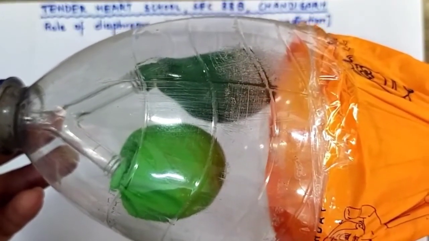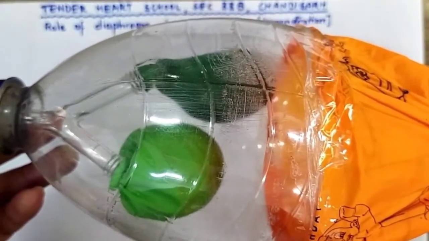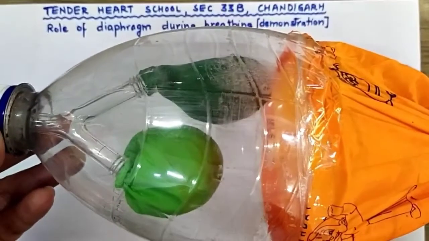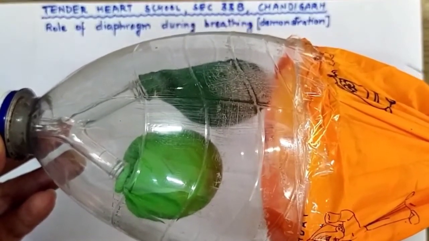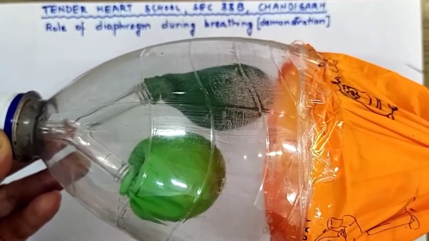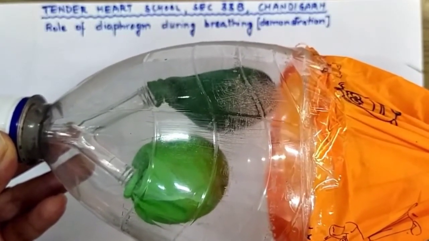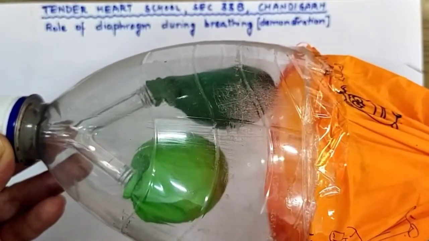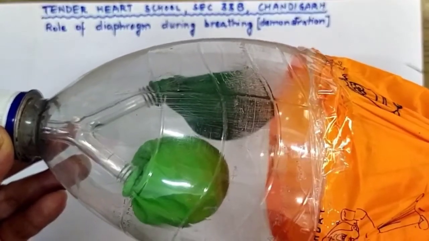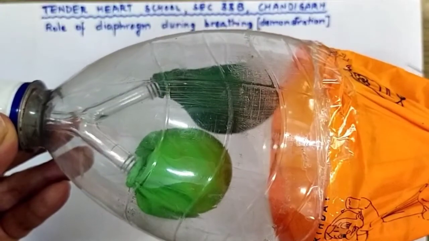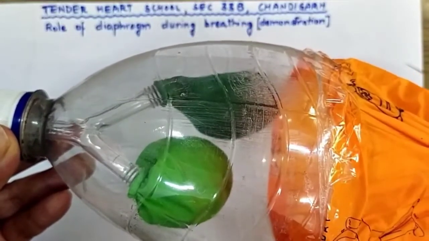This is because now the thoracic cavity has increased and the air pressure inside has decreased. That is why the air from the outside atmosphere enters into the lungs through the trachea.